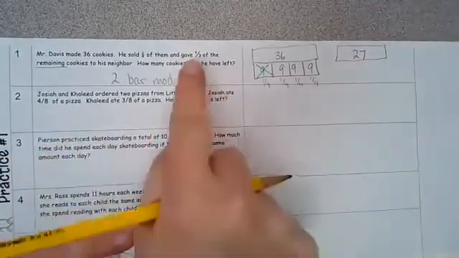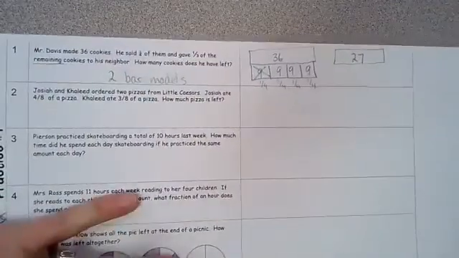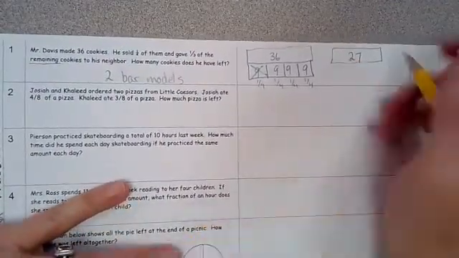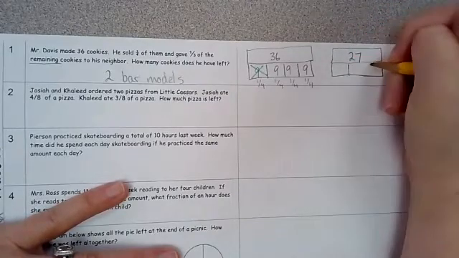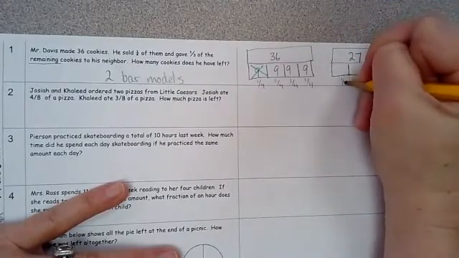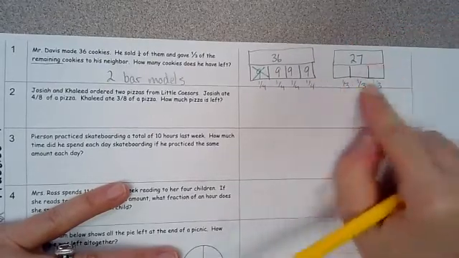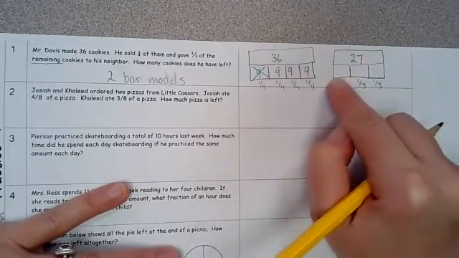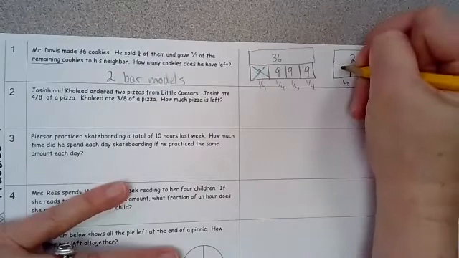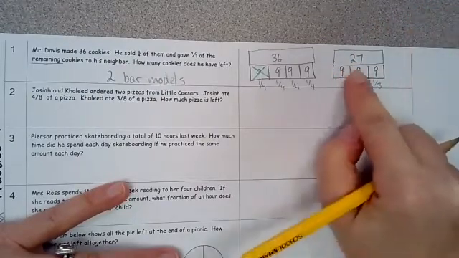All right. And it says he gave 1/3 of the remaining ones to his neighbor. So you've got to divide this into thirds. So divide it into 3 equal pieces. This is 1/3, this is 1/3, this is 1/3. All right, so if you're dividing it into thirds, how many's in each one of these? So 27 divided into 3 equal pieces is 9 in this one, 9 in this, and 9 in this, because 3 9s equals 27.